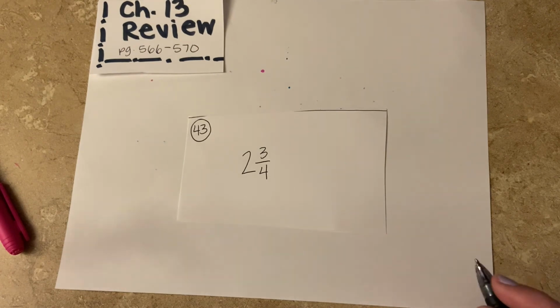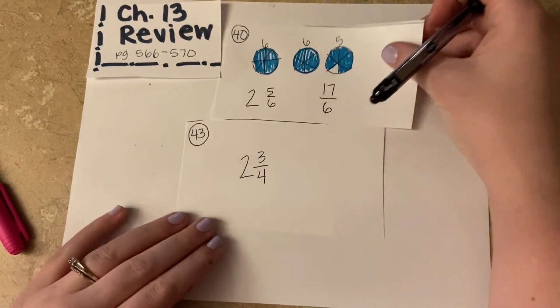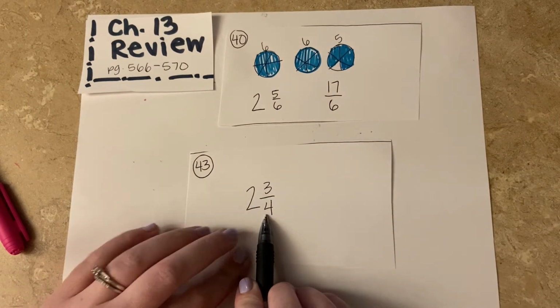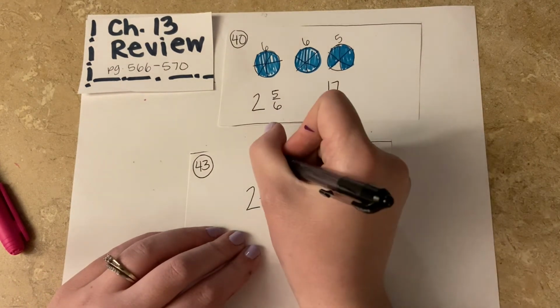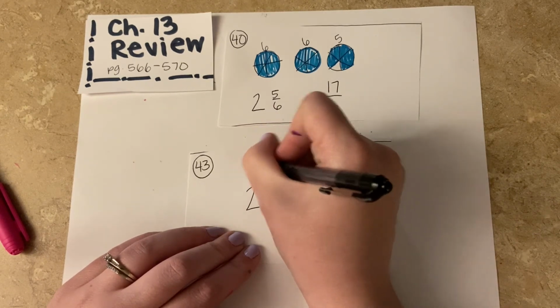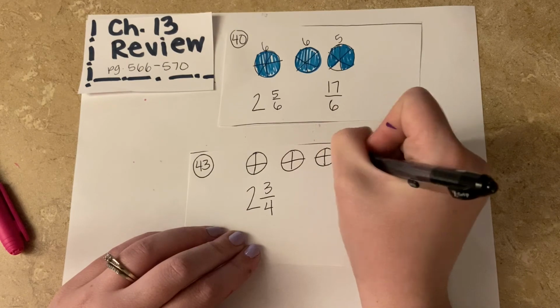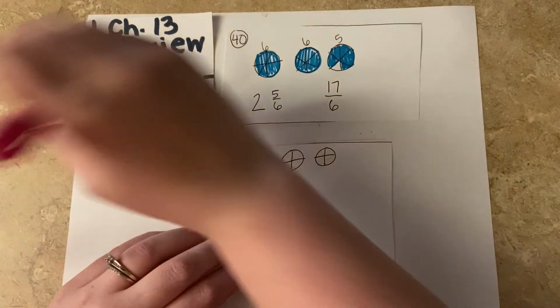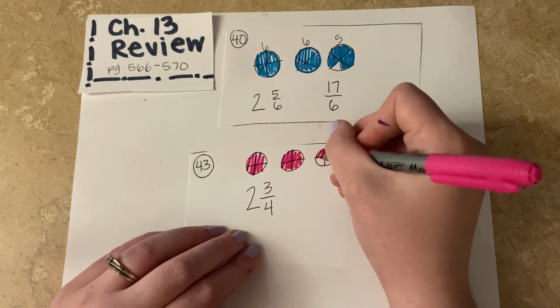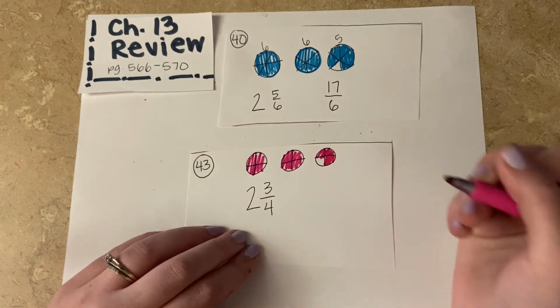Okay, so that means I can show a picture like we did in the last one that I just showed you, kind of work backwards. All my circles are going to have 4 equal parts, and I have 2 wholes plus 3 more parts.